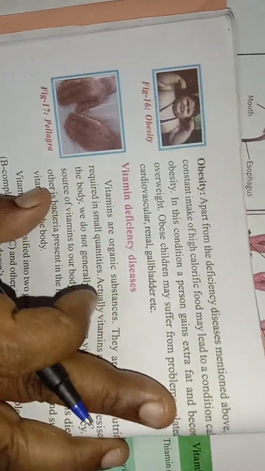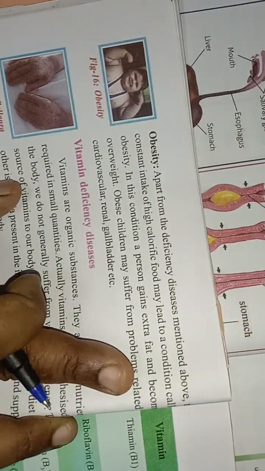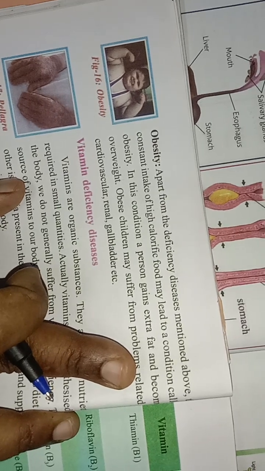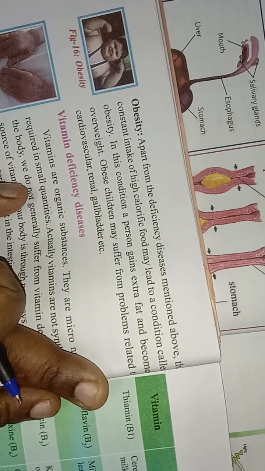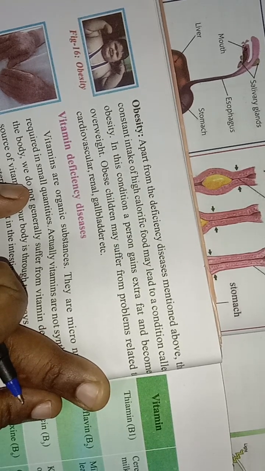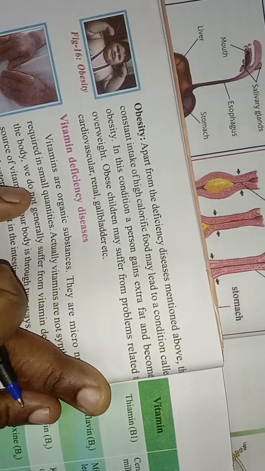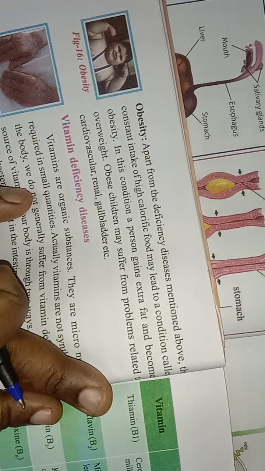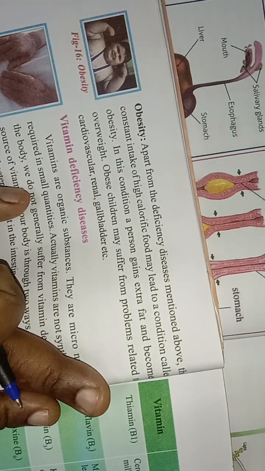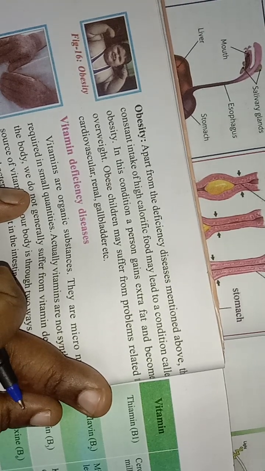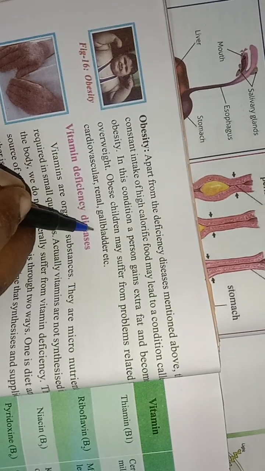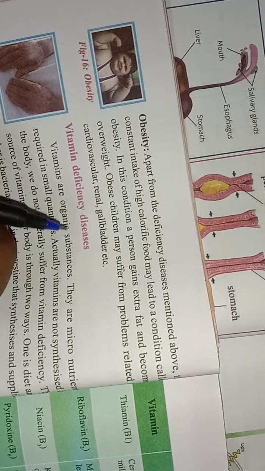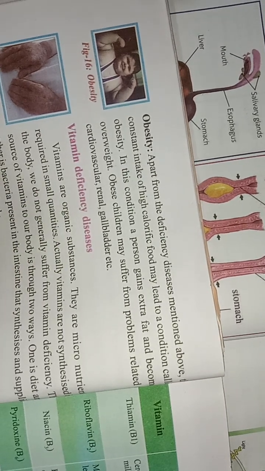Right. Next one, obesity. Apart from the deficiency diseases mentioned above, the constant intake of high calorie food may lead to a condition called obesity. In this condition, the person gains extra fat and becomes overweight. Obese children may suffer from problems related to cardiovascular, meaning heart related problems, renal, meaning kidney related problems, gallbladder, etc. Okay. Next, vitamin deficiency.